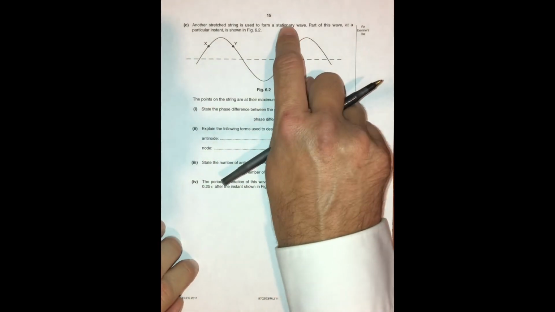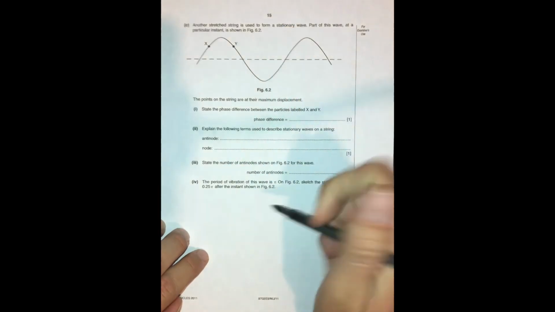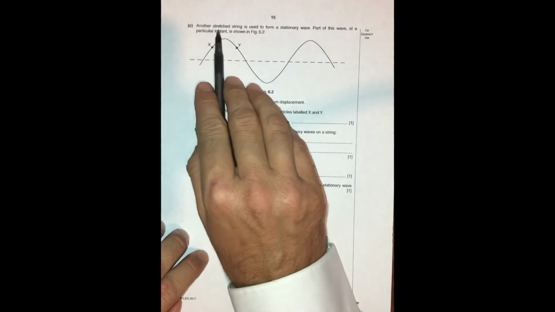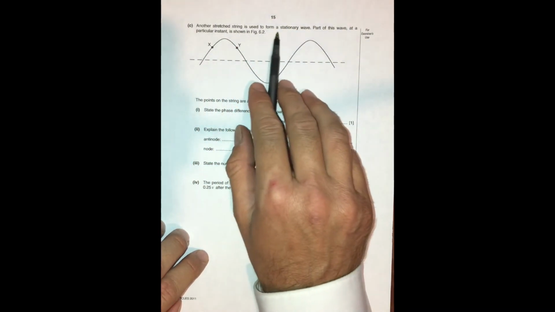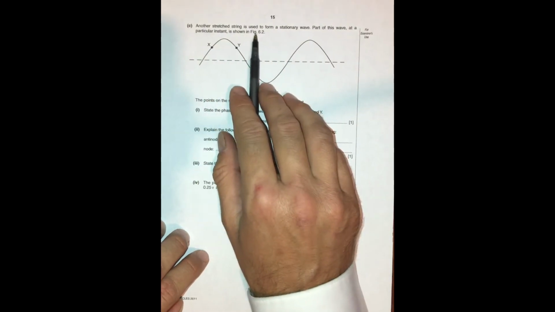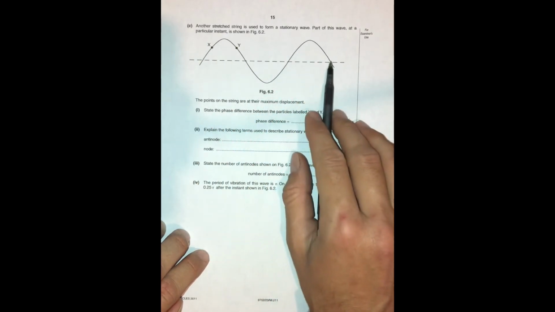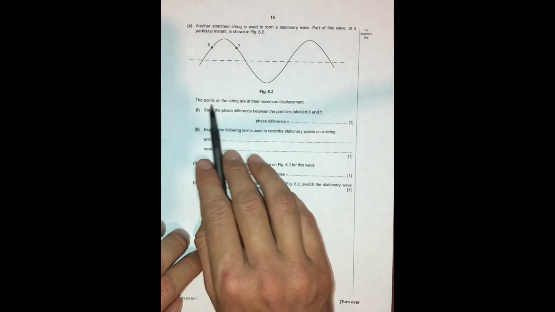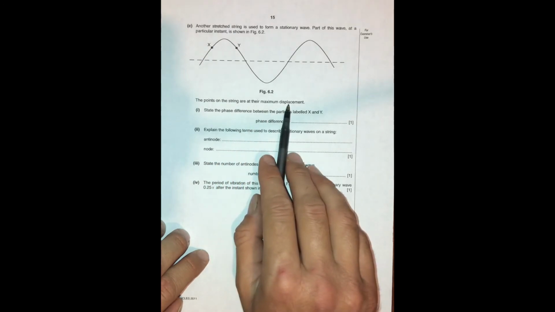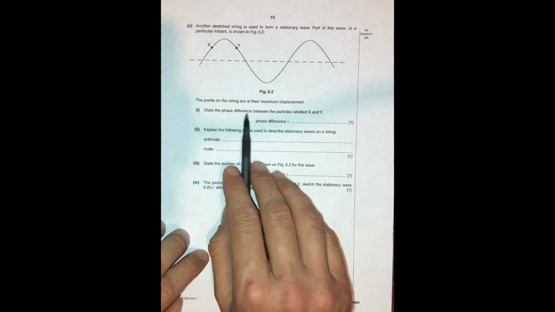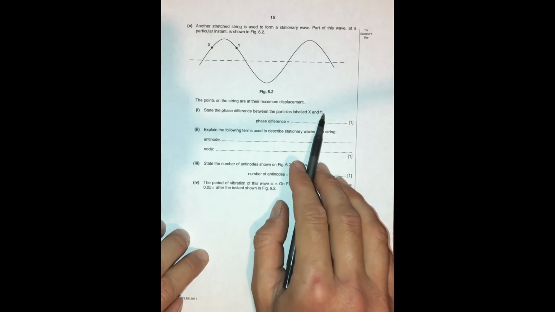The question goes on to include a question about stationary waves. So it says, part C, another stretched string is used to form a stationary wave. Part of this wave at a particular instant is shown in figure 6.2. They've got 2 points, X and Y labeled, and we can see there's a waveform there. The points on the string are at their maximum displacement. State the phase difference between the particles labeled X and Y.